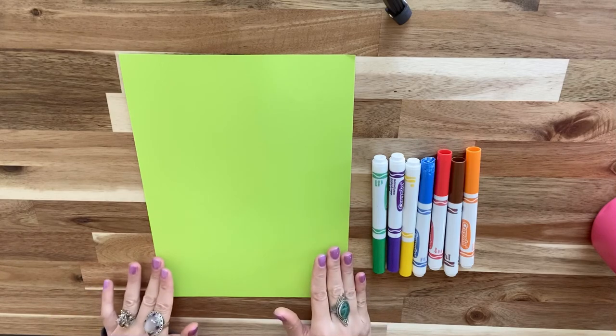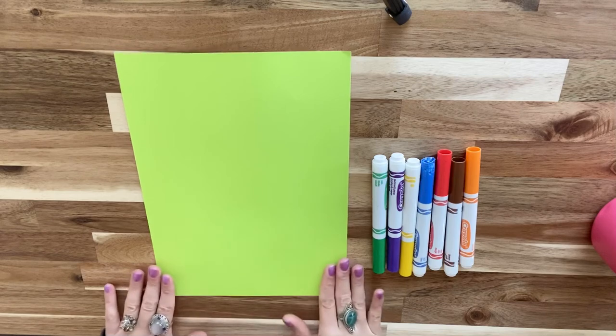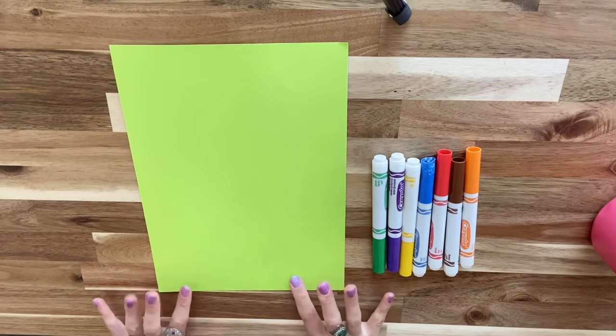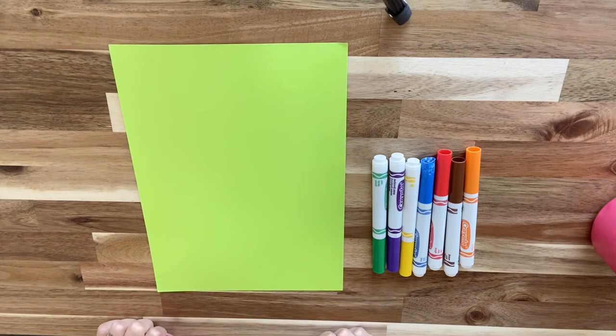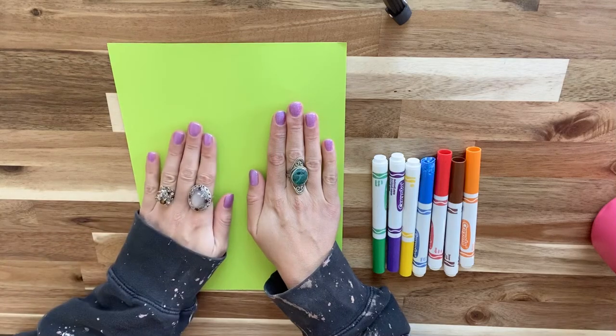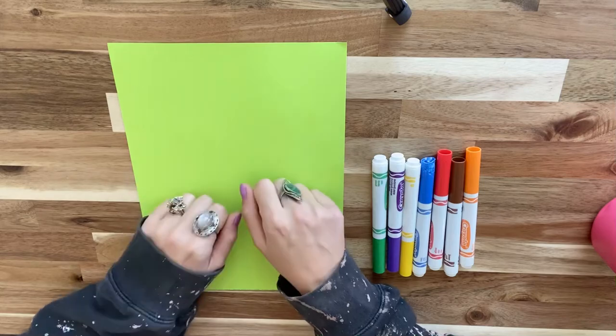So to start, we are going to make our beetle today symmetrical. Symmetry is an art vocabulary word. Now, for something to be symmetrical, whatever happens on one side needs to happen on the other side. An example of symmetry would be a butterfly.